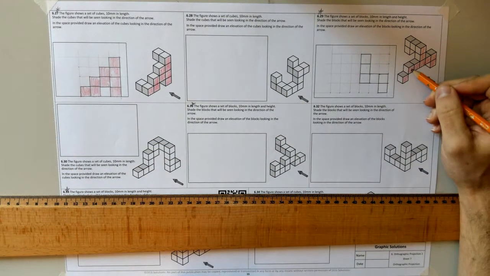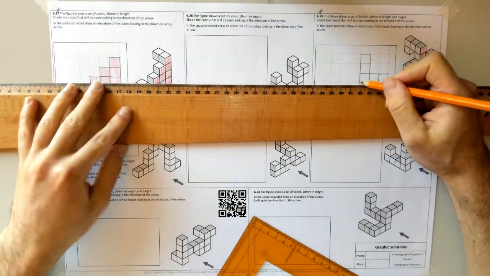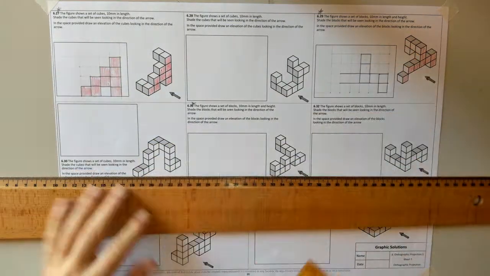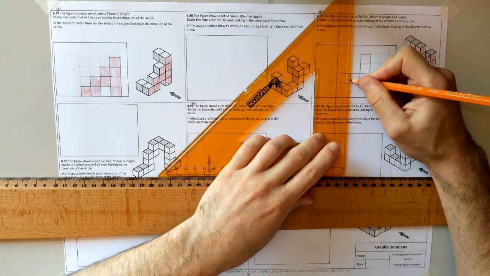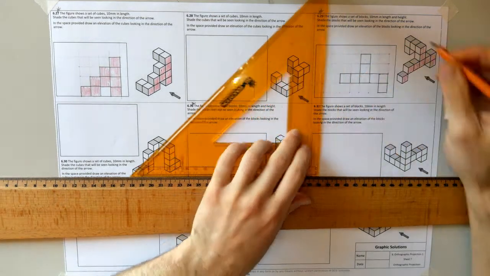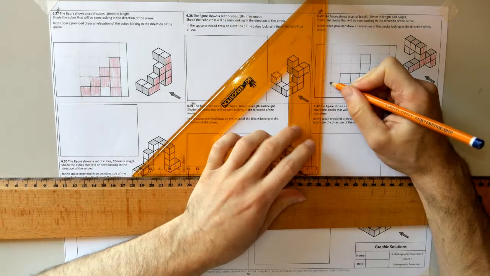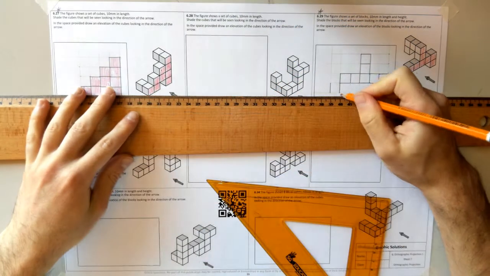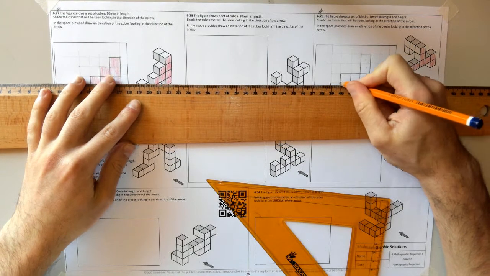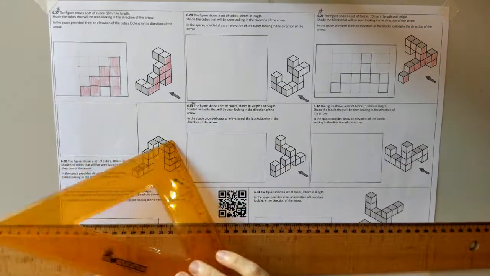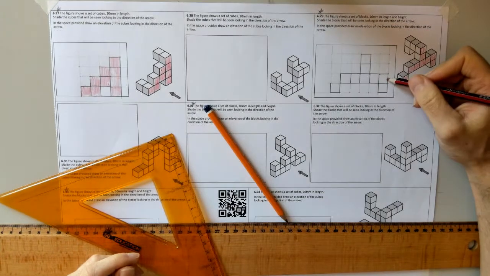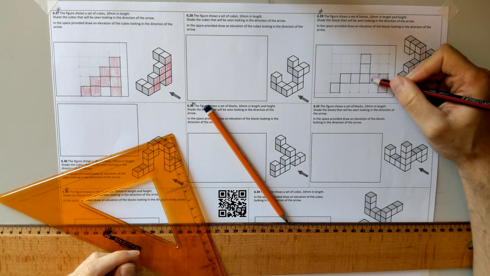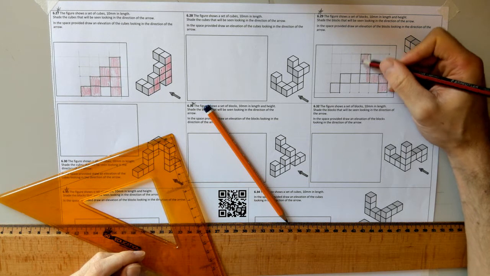And there's 2 more rows along the second one. And the last one is on the bottom row there. And then just colour in exactly what I can actually see looking at my front elevation again.